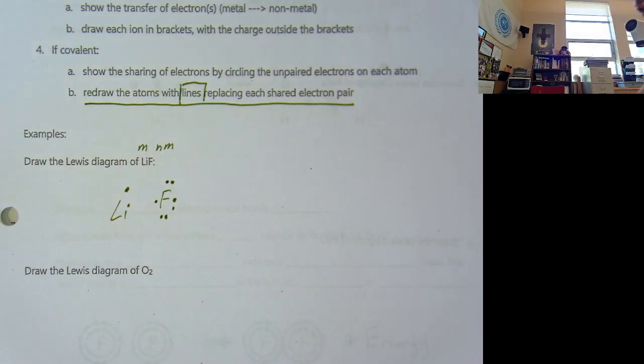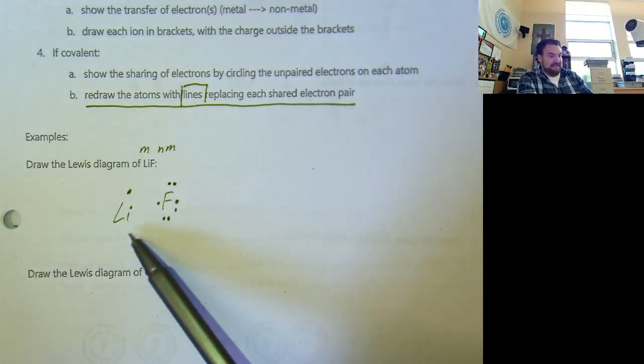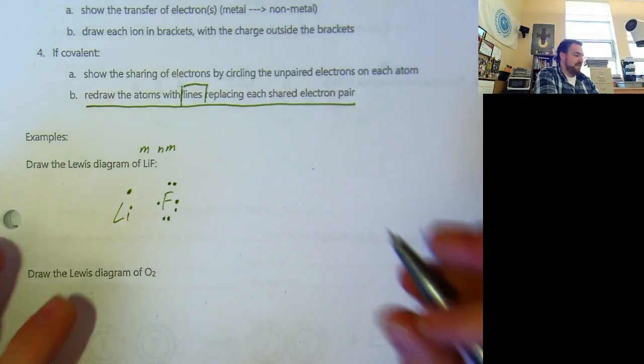Okay, so back to this. We drew the Lewis diagram for them separately, and you can see what's going to happen here. What's lithium going to do to become an ion? To react with fluorine, it's going to do what? It has to give. It's only got one. It's easier to give one than to get 7 from fluorine. And fluorine isn't interested in that.